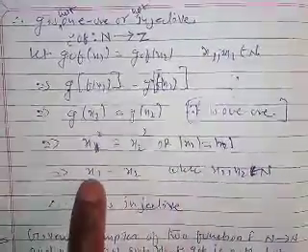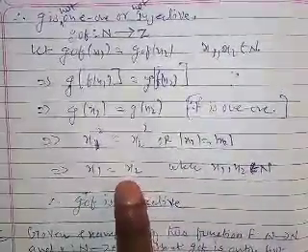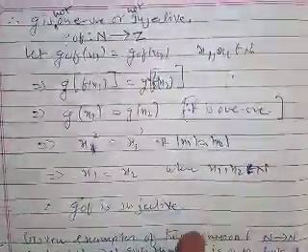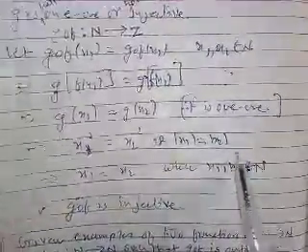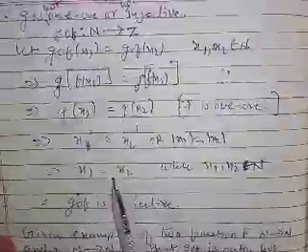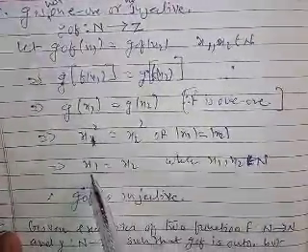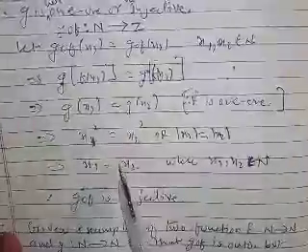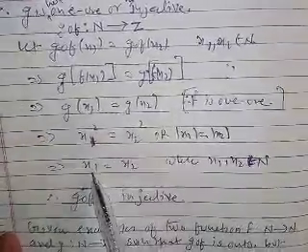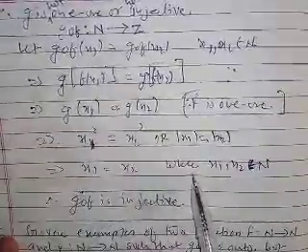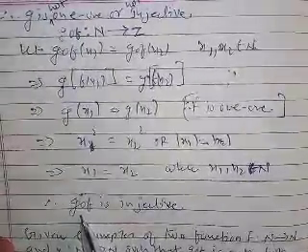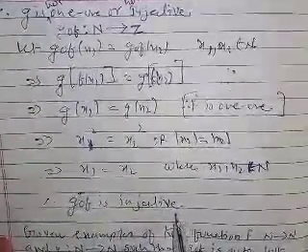Here x1 will be equal to x2. Why did I say x1 is equal to x2? Since x1, x2 belong to N, there is no question of minus. So x1 is equal to x2, not plus or minus x2, since x1, x2 belong to N. So GOF is injective, isn't it?